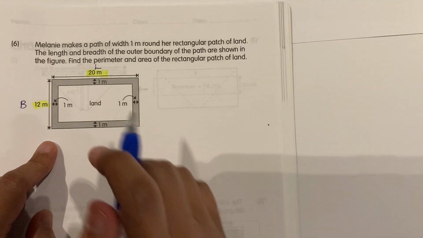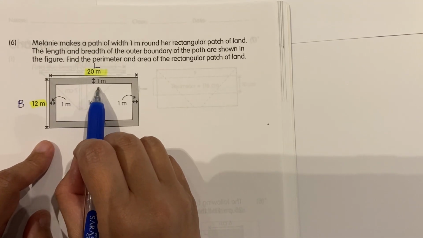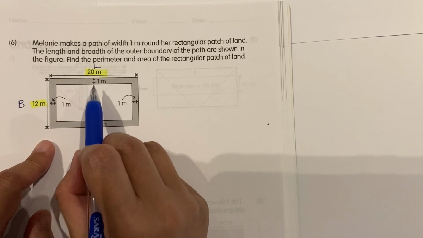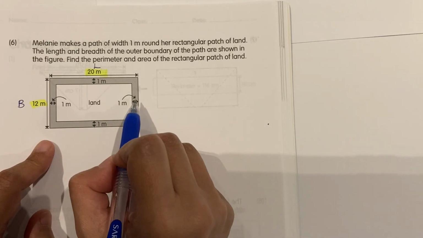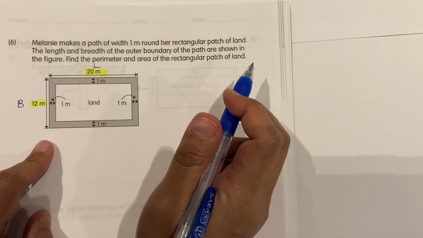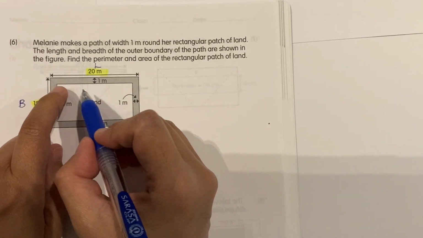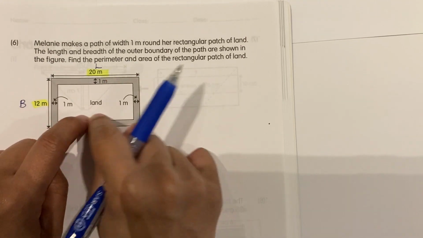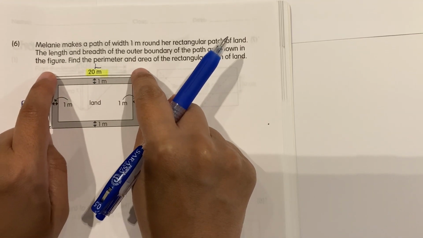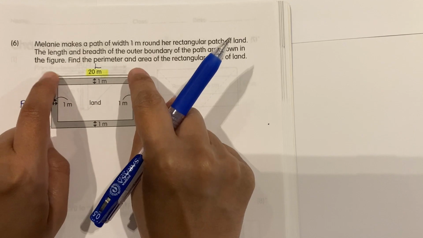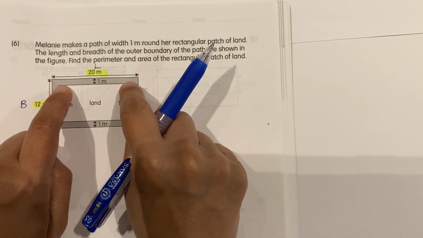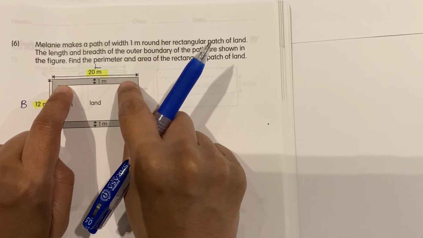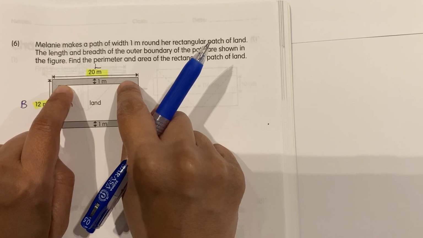Now remember, there is a path of 1 meter to the top, to the bottom, to the sides. So there is this piece of land that is inside. If it's inside, the length given is outside. Do you plus or minus to get this length inside? Because it's smaller, yes, minus.